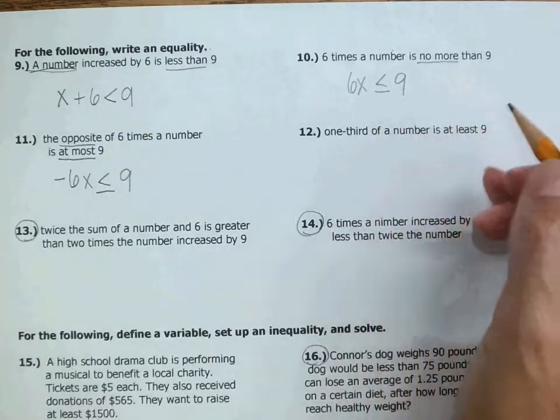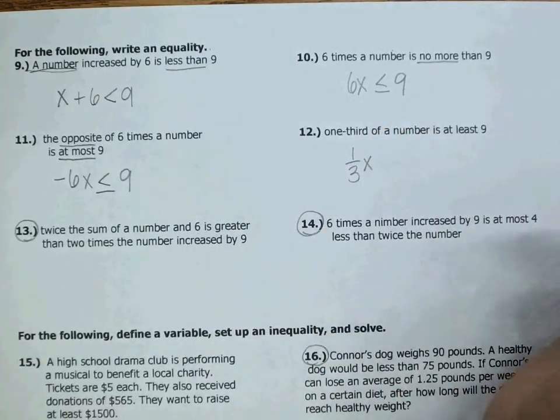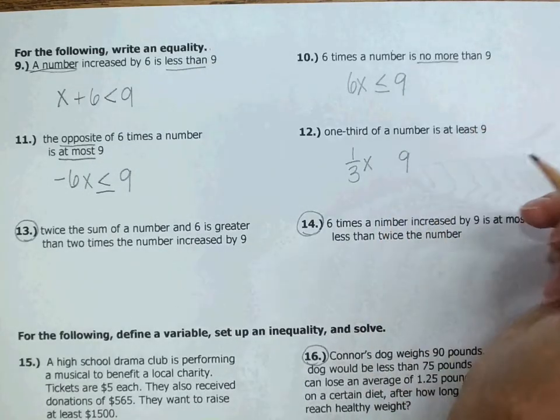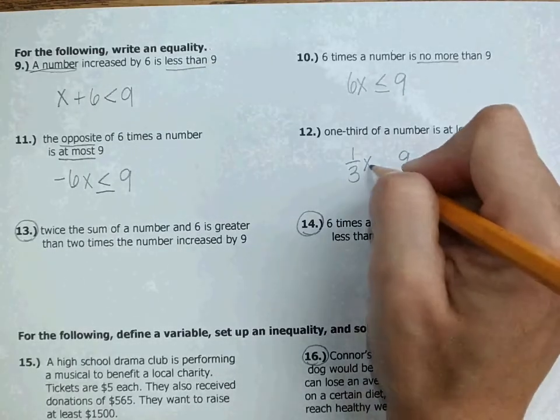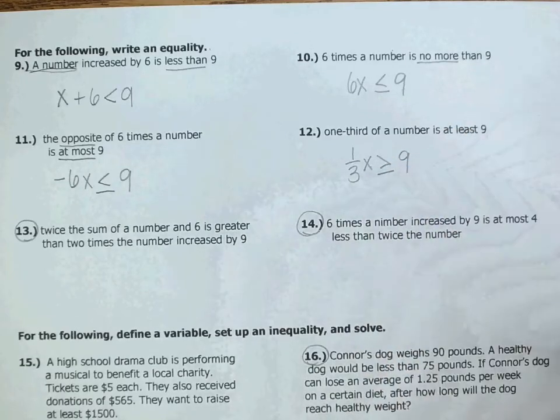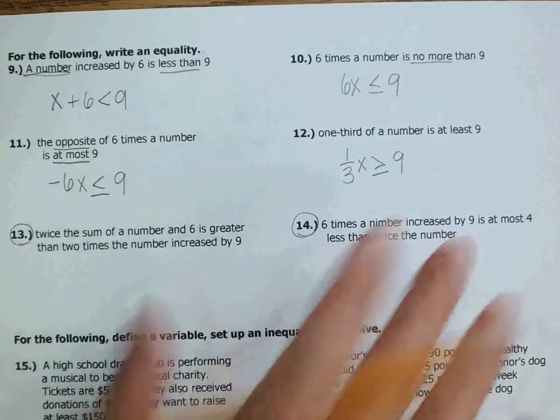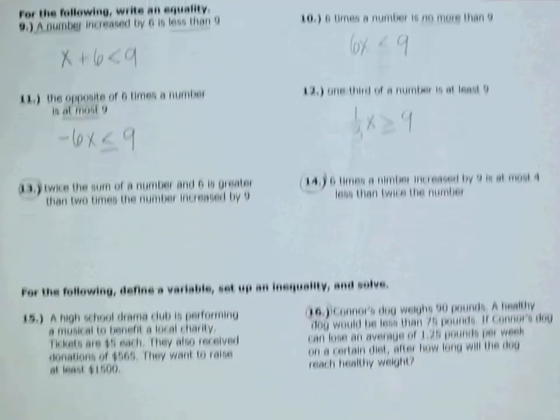Number 12, I have 1/3 of a number, so 1/3 of a number is at least 9. Okay, so that means that we are not going to be going less than 9. We're just going to be going greater than 9. All right, and we'll talk about 13 and 14 in class, and that's when I'll try and show you what I have on my website.